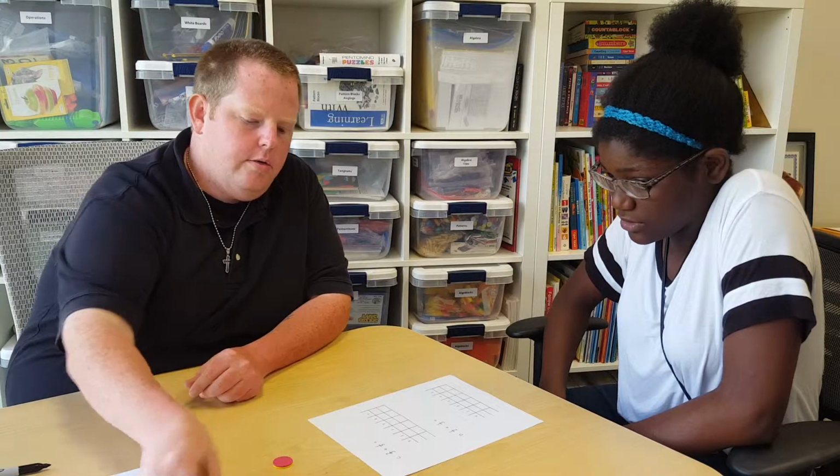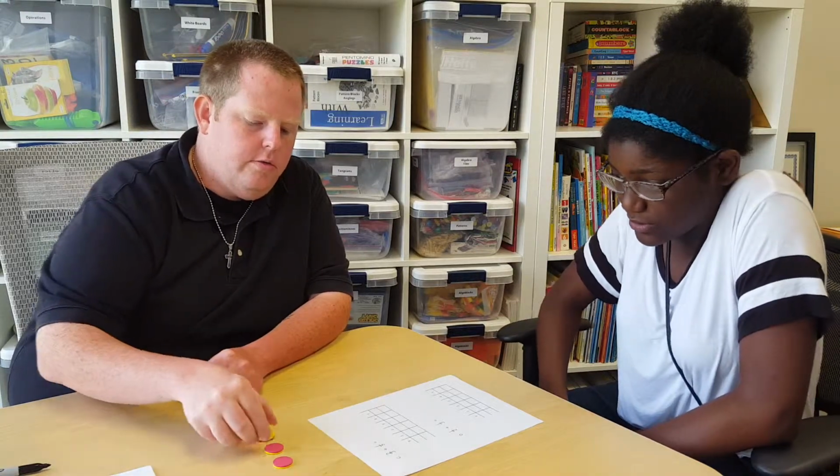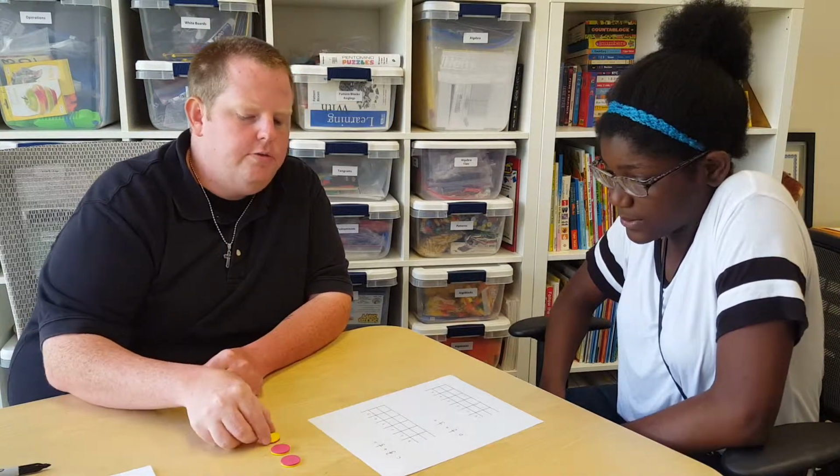We're going to model the fractions. Alright, how do we do that? We get the counters and we take 2 red ones and 1 yellow one. Alright, so 2 red and 1 yellow. And what fraction does this represent?